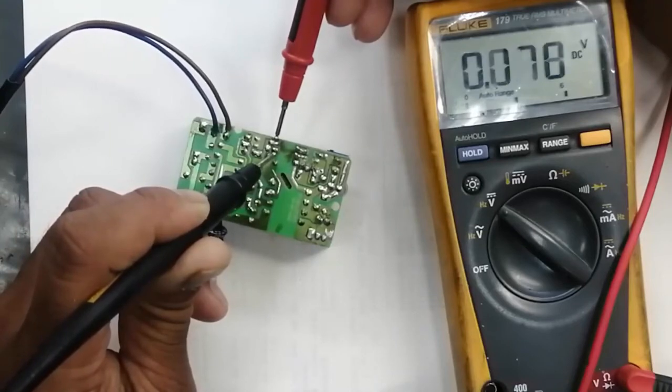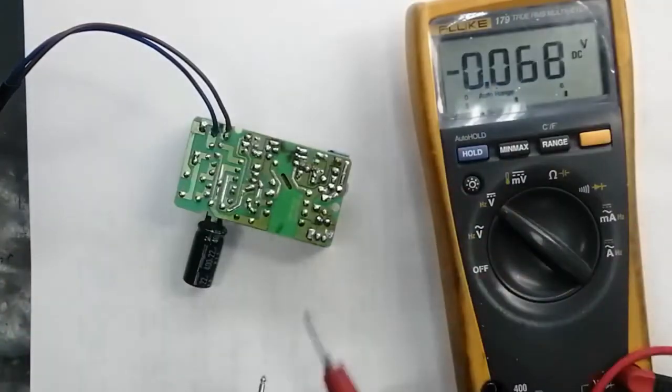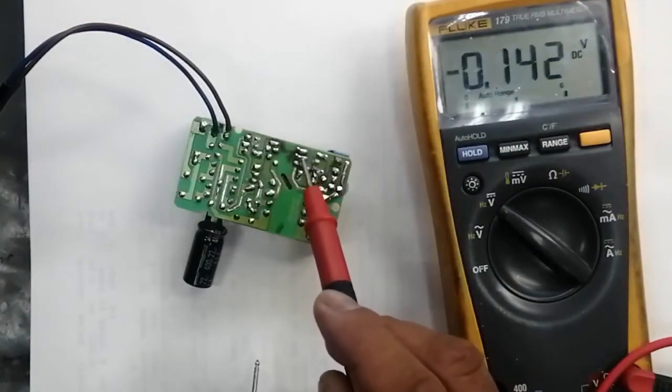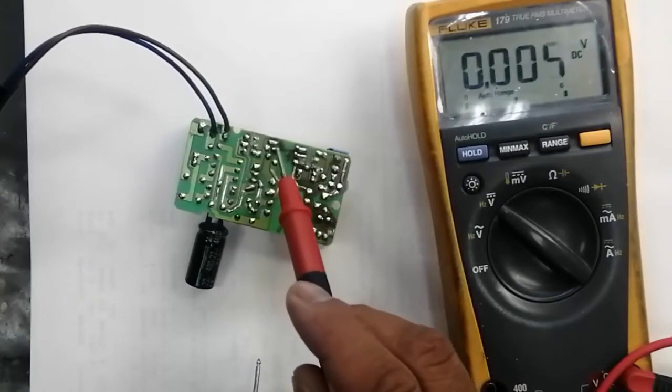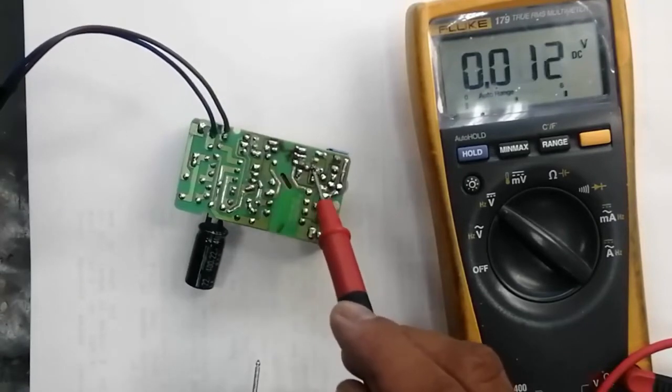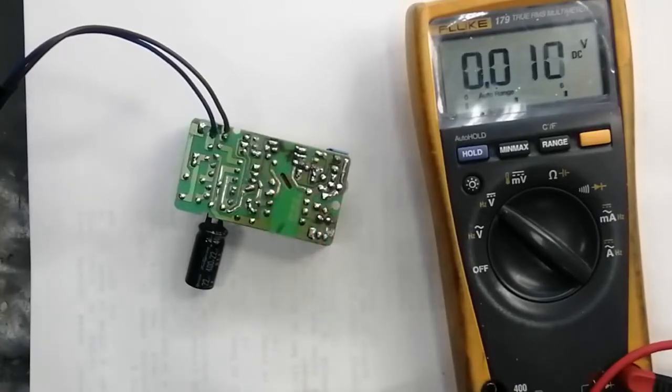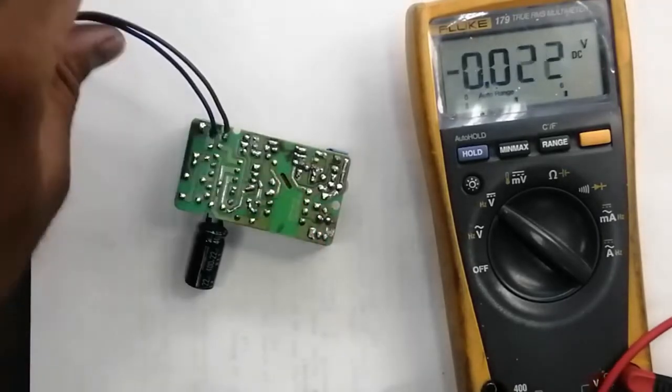We can see the output section is varying, it is not regulated, not stabilized. So we will check. That means the optocoupler is working. When there is voltage here, the output is working. So that means the optocoupler and the Zener are okay. The problem is in this area, the optocoupler output area. I remove the power.